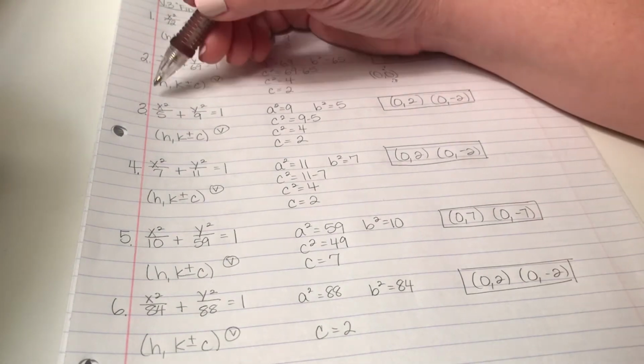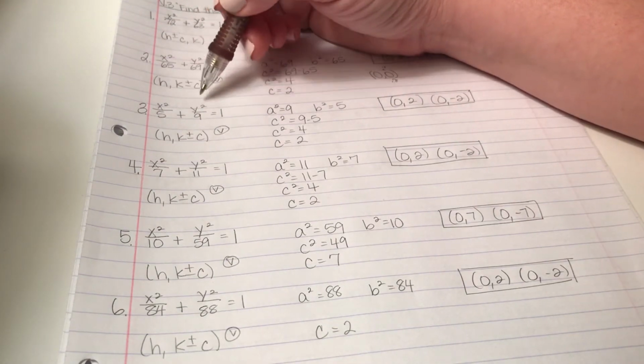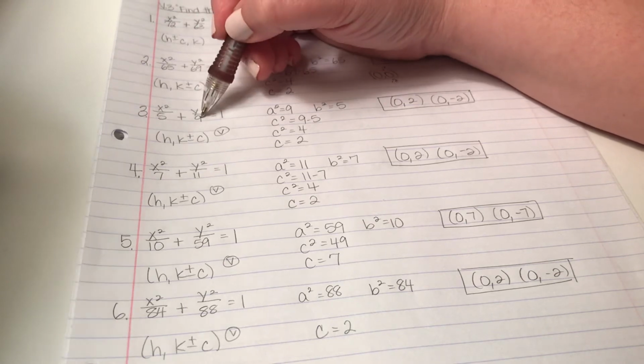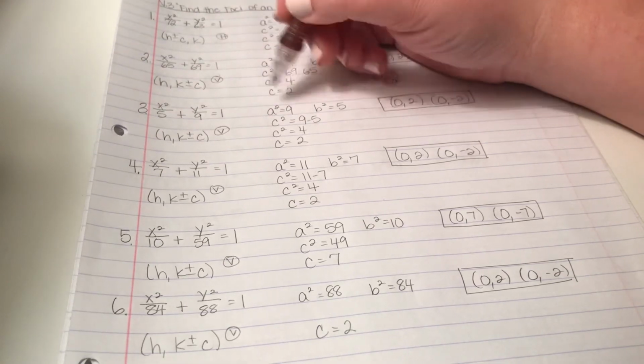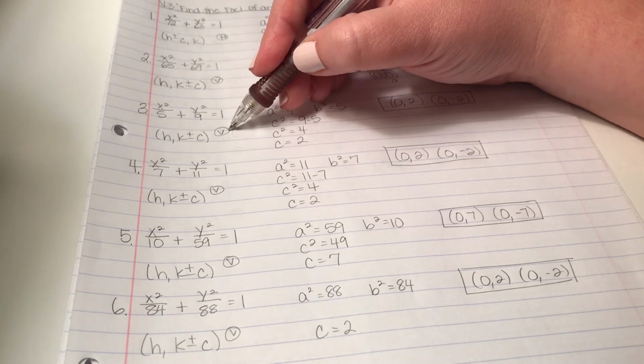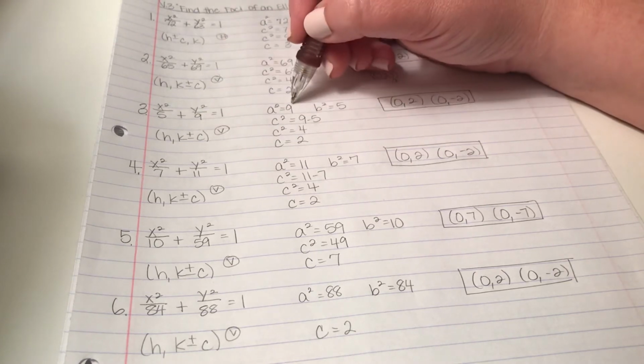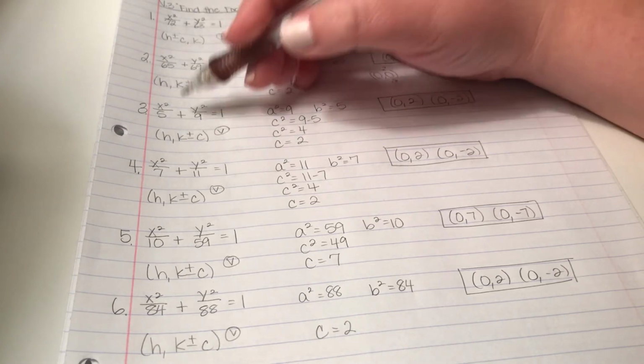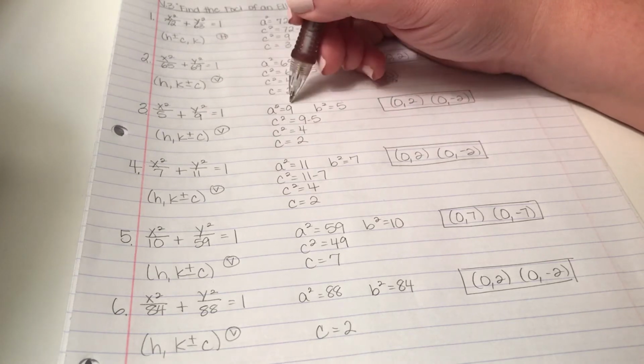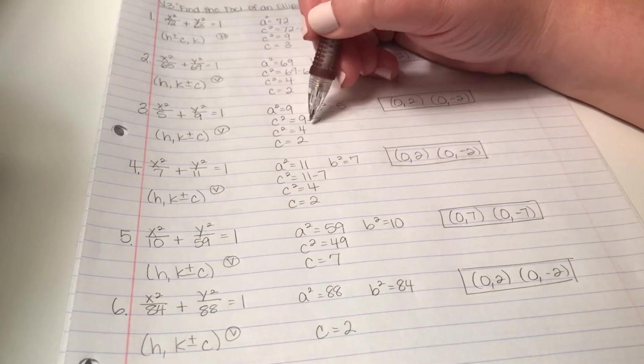Number 3, x squared over 5 plus y squared over 9. Our bigger number is 9, so that's our a. It's under y, so it's vertical. So this is our formula. a squared is 9, b squared is 5. 9 minus 5 to get c squared is 4.